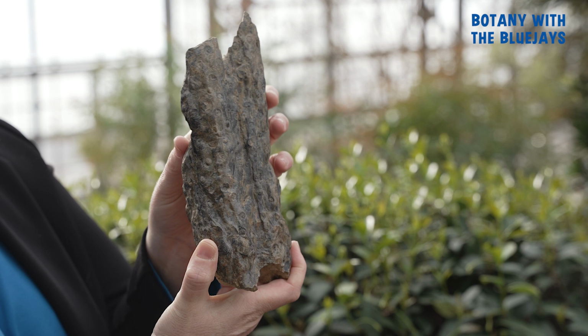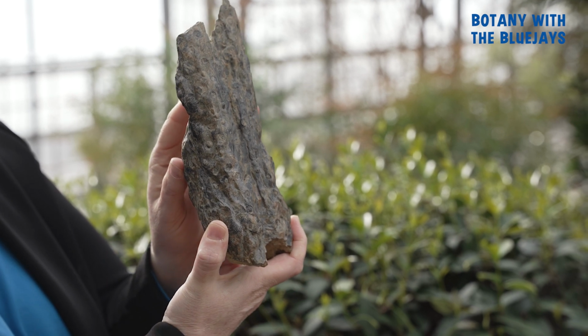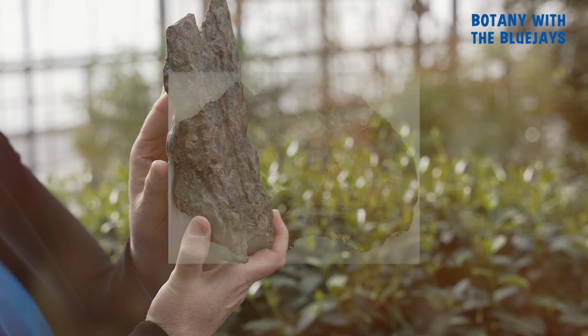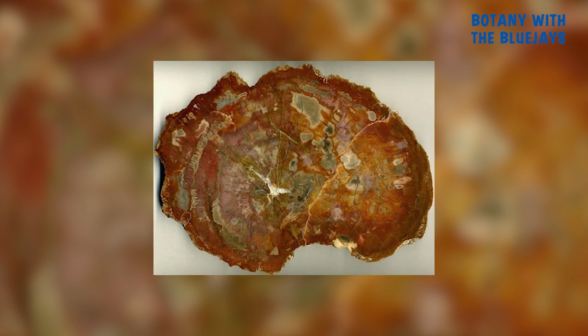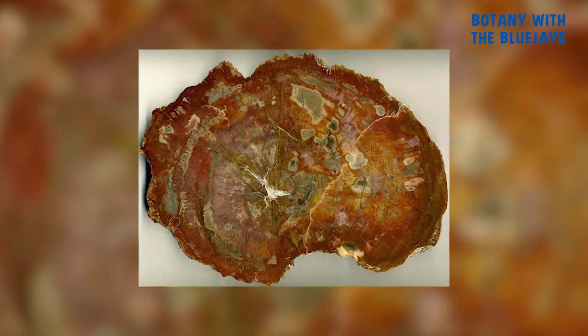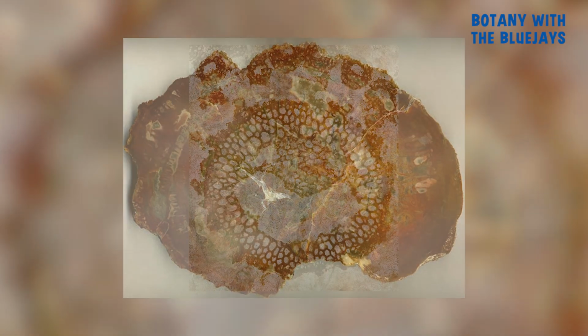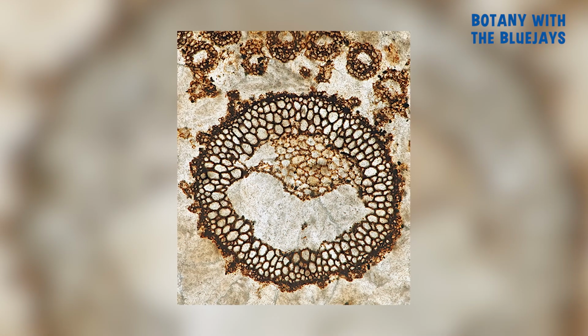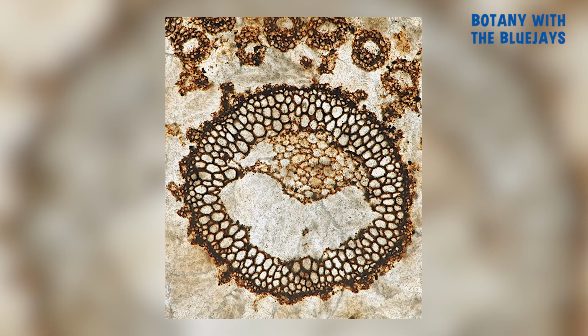Sometimes plant fossils form when the plant organ is submerged in water, and that water is full of minerals like silica. And that silica gets inside the plant and deposits on the internal structures of the plant, like the cell walls. And then you can actually get information about what the cells were like inside the plant. So these are called permineralizations or petrifactions, like petrified wood. And these fossils are often thinly sliced and looked at under a microscope.